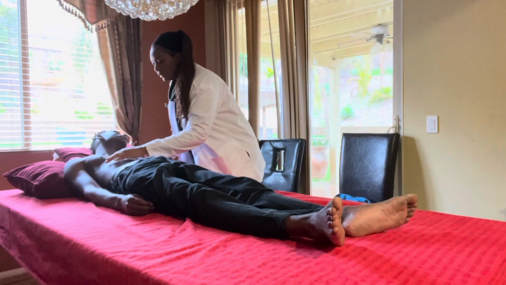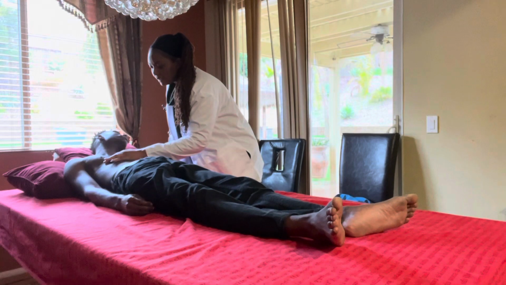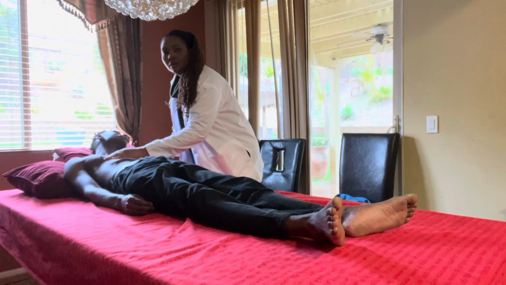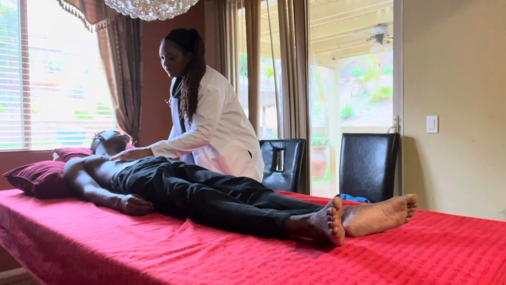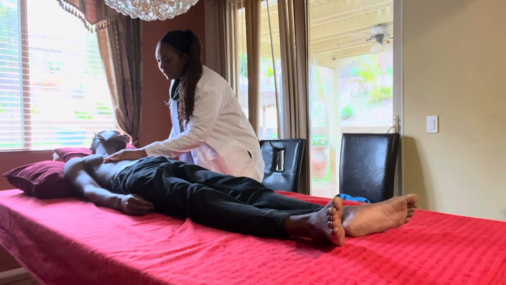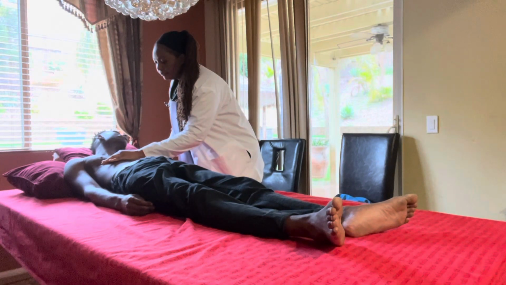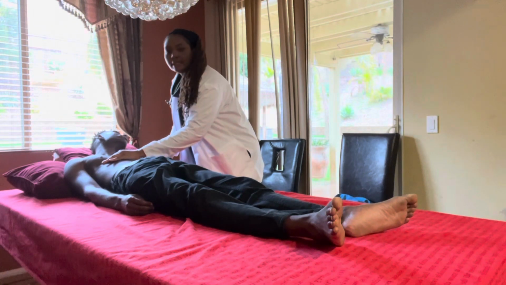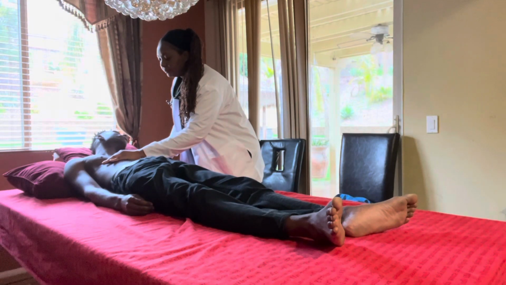I don't see any visible pulsation, so I'm going to palpate. Okay, which is on the left side of the patient in the fifth intercostal space. I can palpate some brisk tapping here, which is normal.